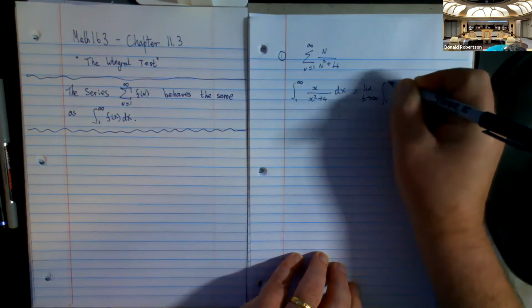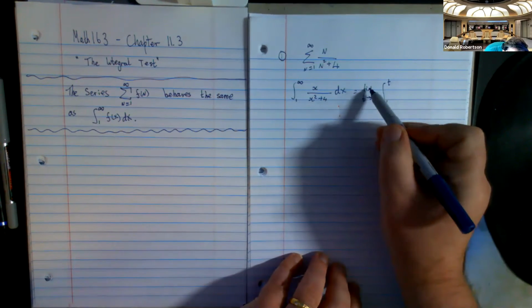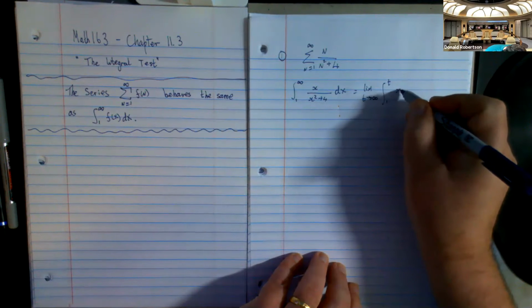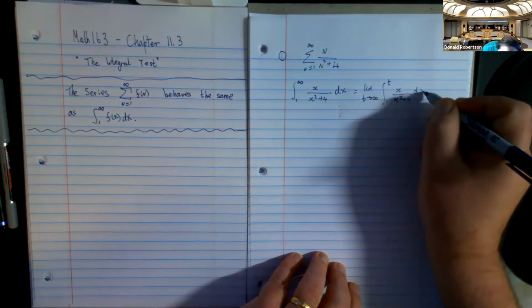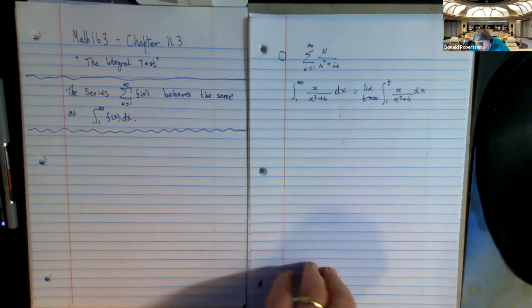So the first thing we do is pretty standard: you replace the infinity with t and make it the limit as t tends to infinity. And then you have to get all the old cobwebs out of your brain.